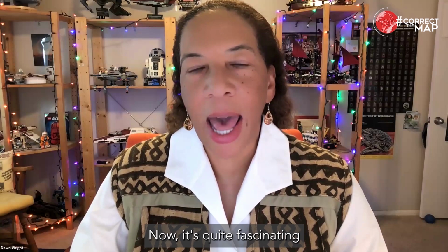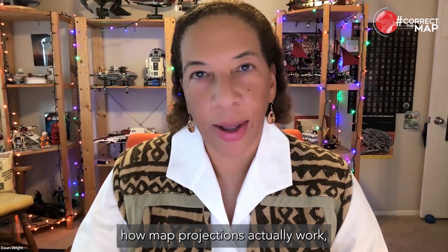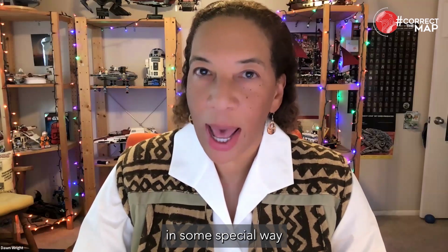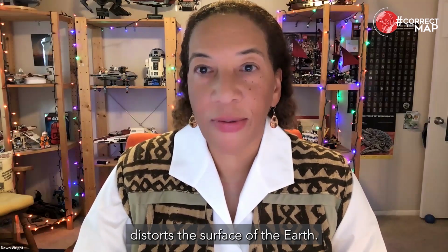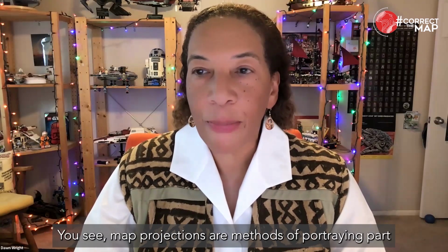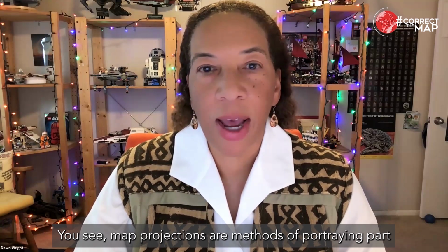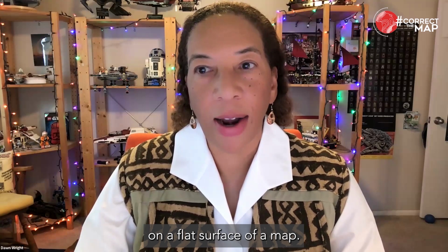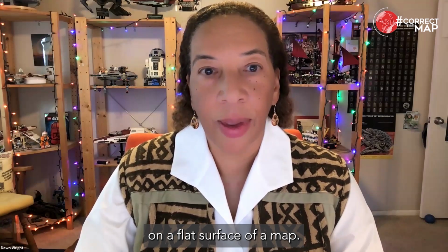Now, it's quite fascinating how map projections actually work, and also how every single map projection in some special way distorts the surface of the Earth. You see, map projections are methods of portraying part or all of the curved surface of the Earth on a flat surface of a map.